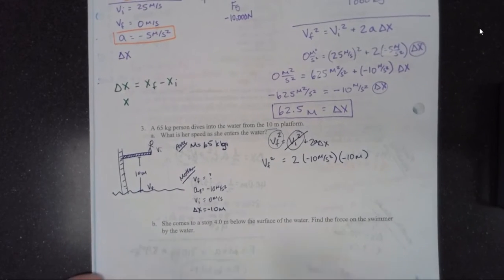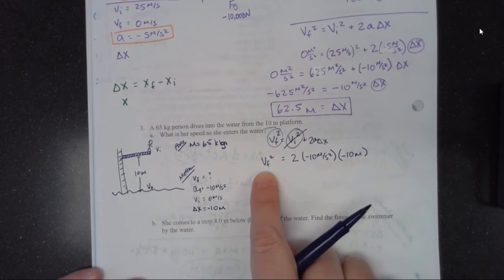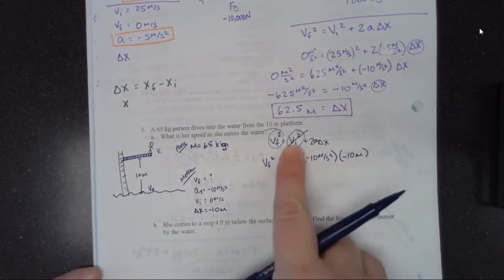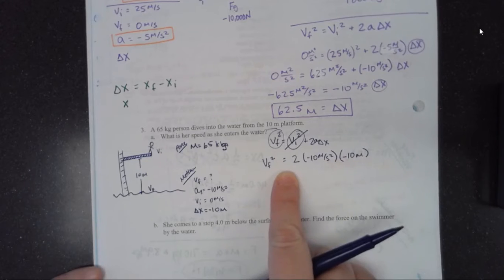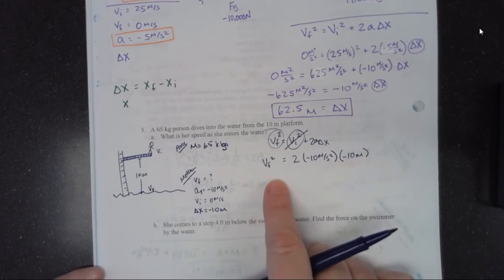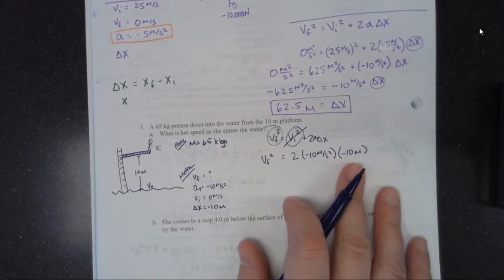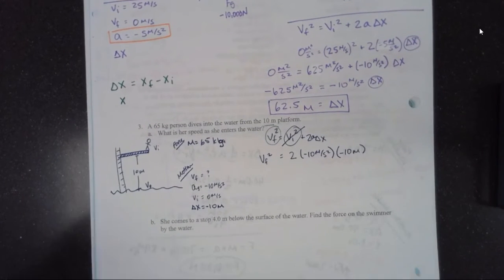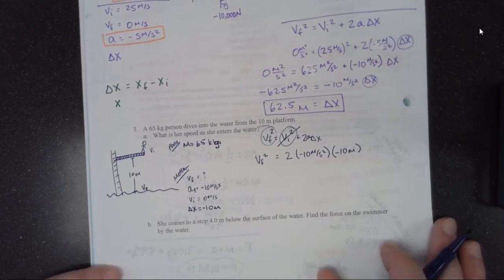So with our final velocity, because this is a squared value, if this number isn't positive, then to solve this we have to take the square root of a negative number. That doesn't really work, right? It's not a physical entity that we can deal with. It's a theoretical math thing.